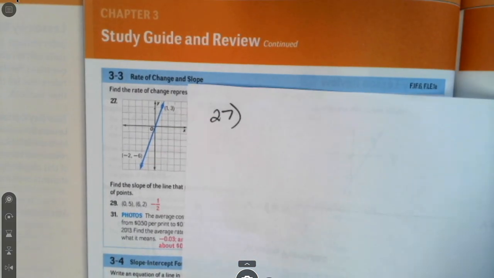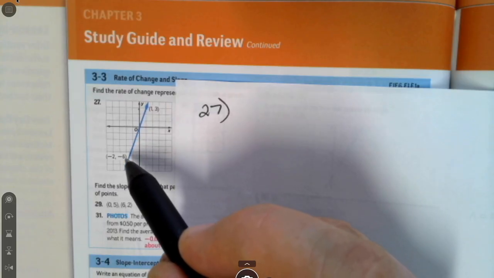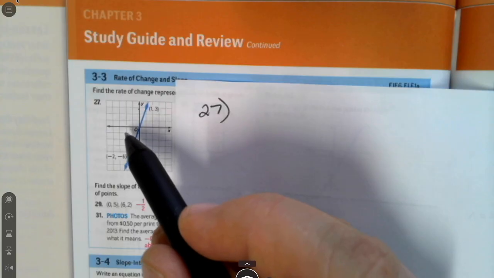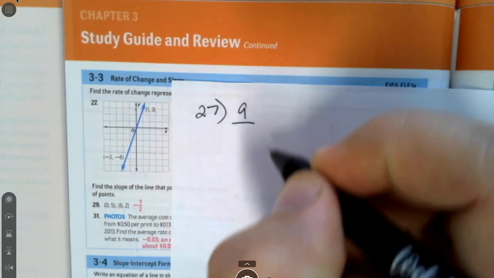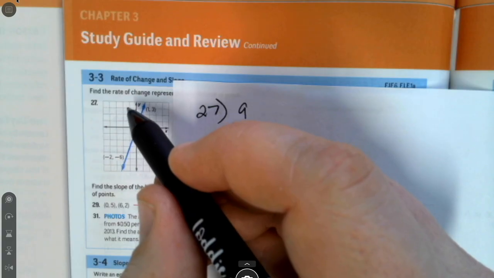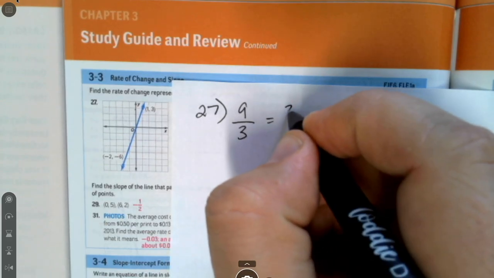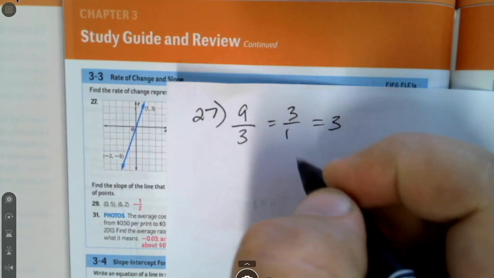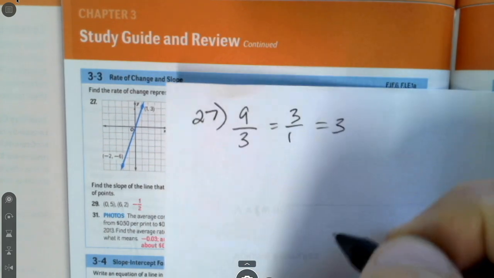When they give you a graph and mark 2 points, you can just count either up or down, then over. So I'd recommend you always start at the point that's on the left. So we can count up 1, 2, 3, 4, 5, 6, 7, 8, 9. So we counted up 9. Put that number on top of the fraction. Then we have to count over 1, 2, 3. So the slope is 9 over 3, which we can reduce to 3 over 1 or just 3. You can leave the answer as 3 over 1 or 3. Either one's fine. Don't leave it as 9 over 3 though. You've got to reduce.